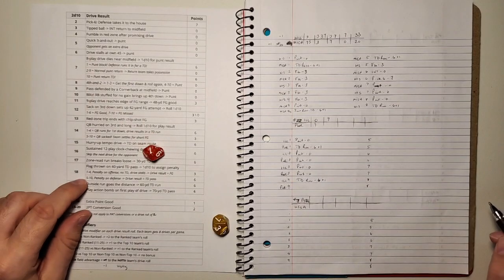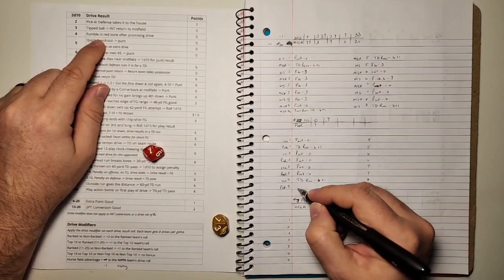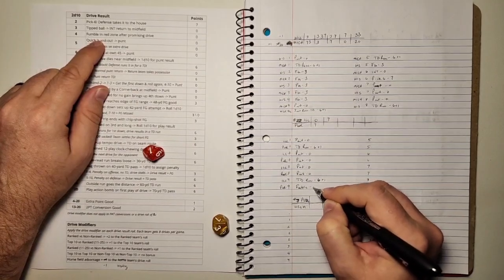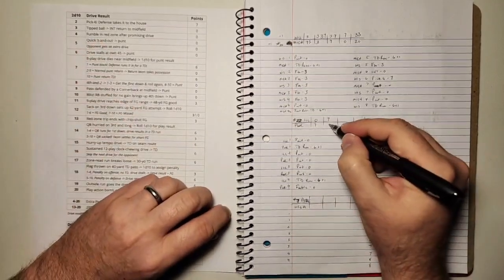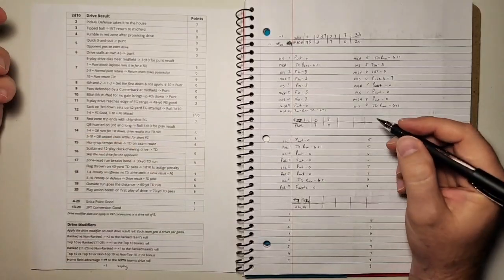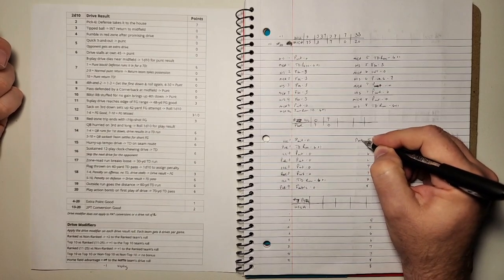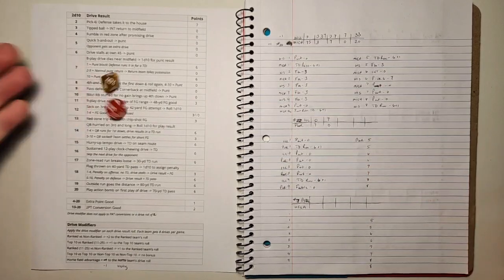Final possession of the first half, it's Purdue. A 4 is going to be a fumble in the red zone. So they were driving down, and they commit the fumble in the red zone. That's going to lead to no points. So they get shut out. We have a 7-7 game after the first half. It will be Purdue with the ball first in the second half.